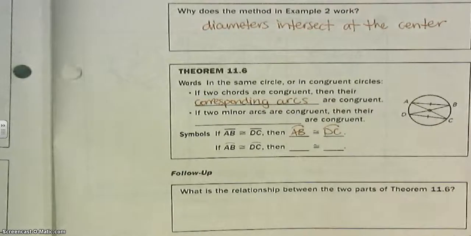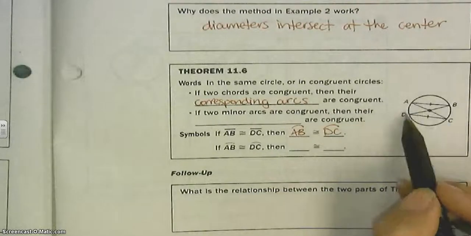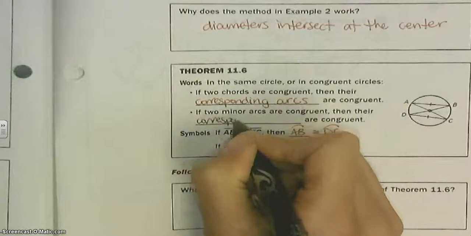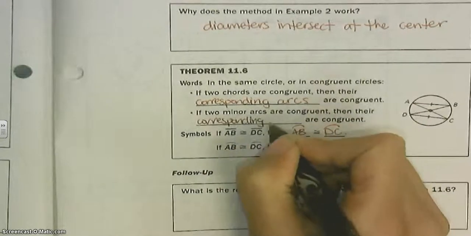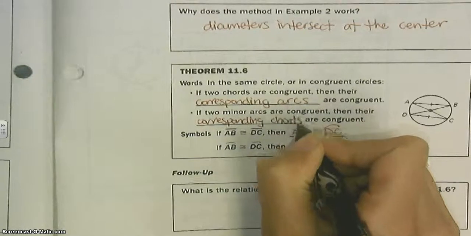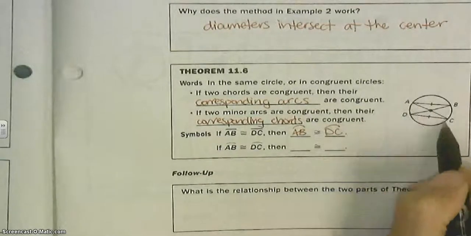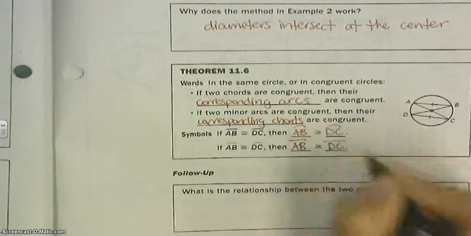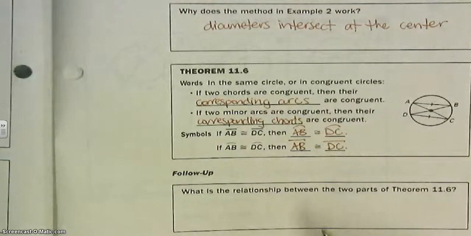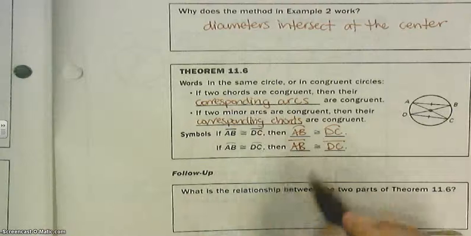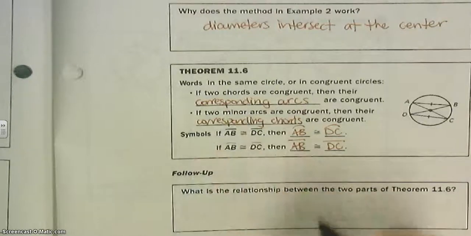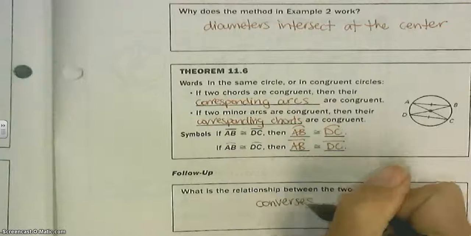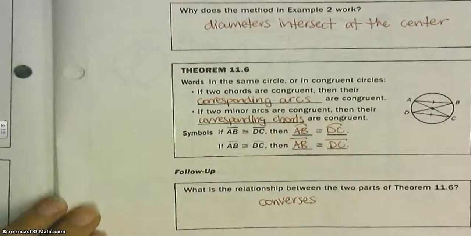And the reverse is true. If the arcs are congruent, then their corresponding chords are congruent. So if you see two arcs that are equal, then the chords that go with them, the segments that go with them, are equal. What is the relationship between these two? Well, notice it's just switched around. That's called converse. When you switch it, it's a converse.